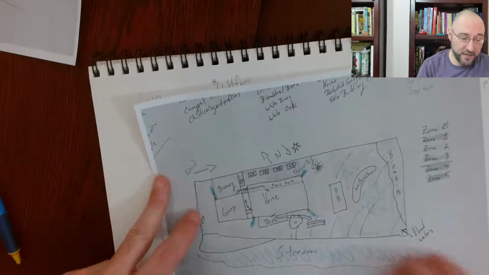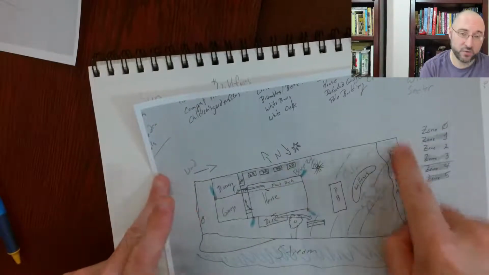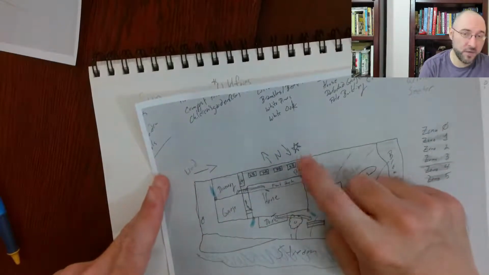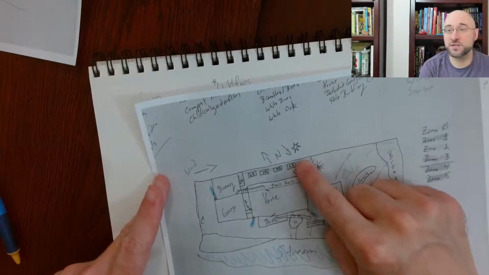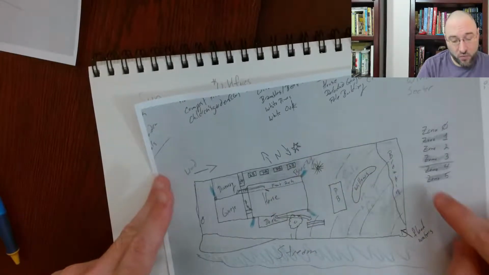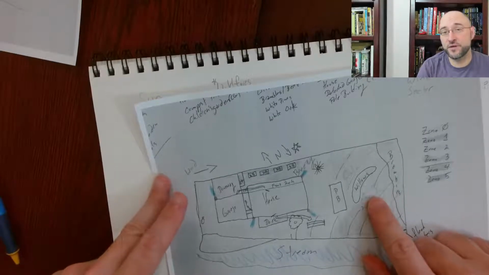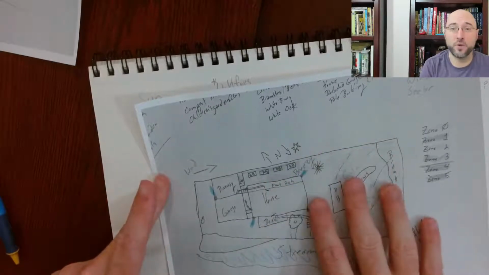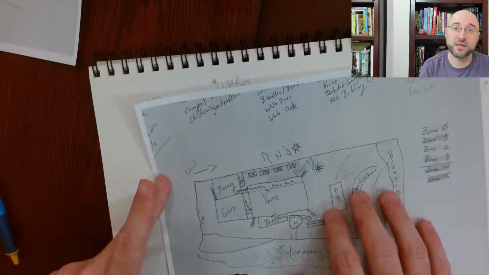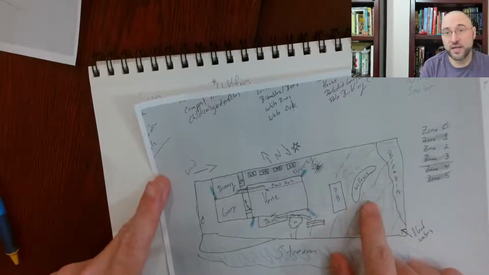Because then, like with water running here, the sun angle means that maybe you're not getting as much sun here, so this is going to be cool and wet. Whereas even though water pools out here in this field area, because it's relatively open, even in cool weather, this area is going to get a lot of sun.